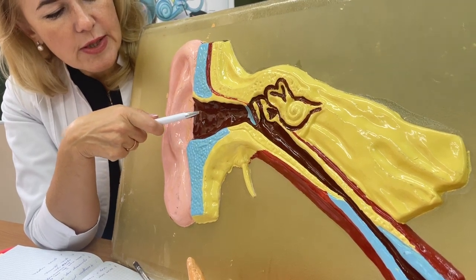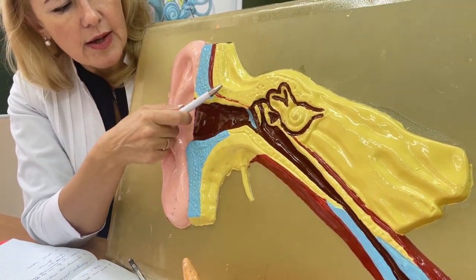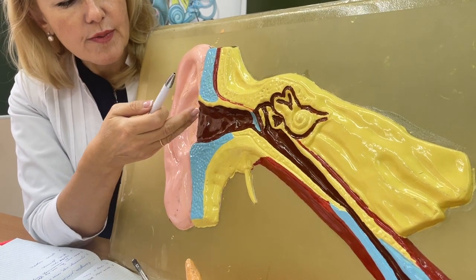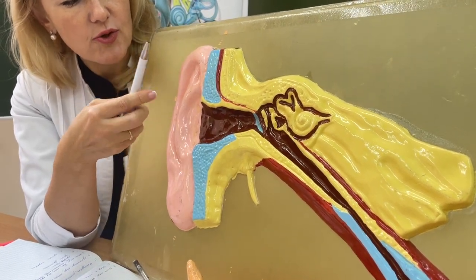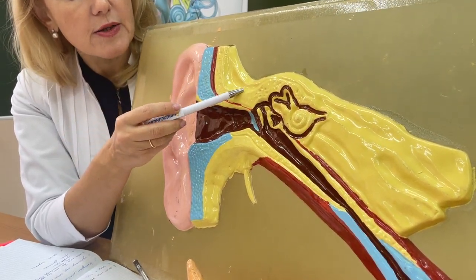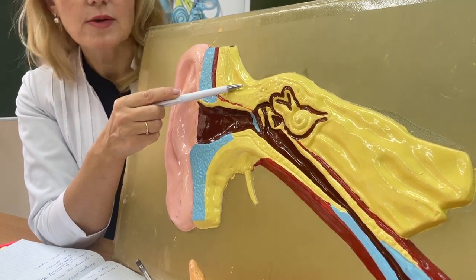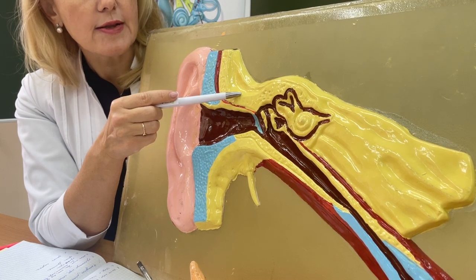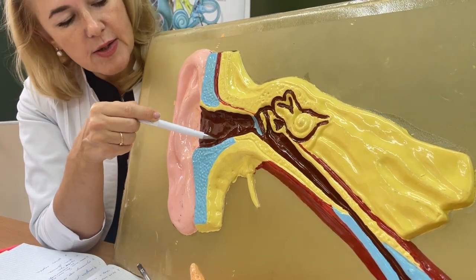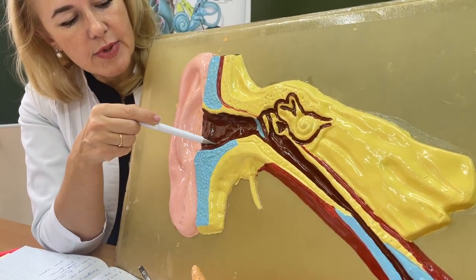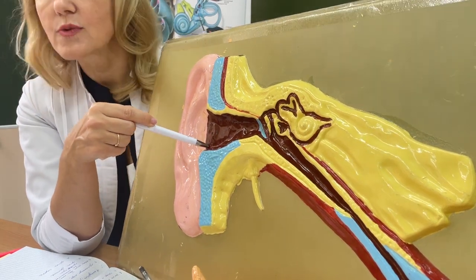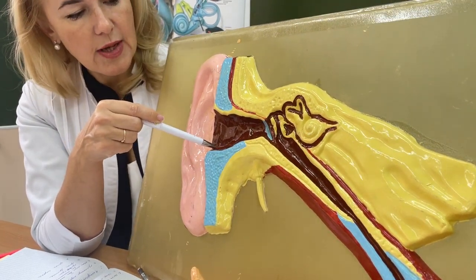It is important to understand the connections between the external acoustic meatus and nearby structures. The superior wall is the middle cranial fossa. A fracture of this region results in cerebrospinal fluid and blood entering the meatus.